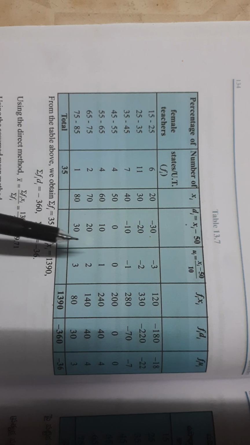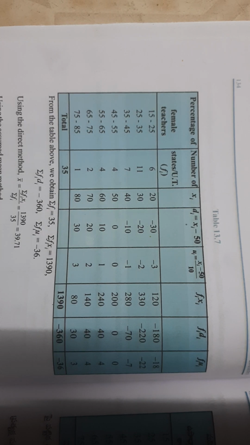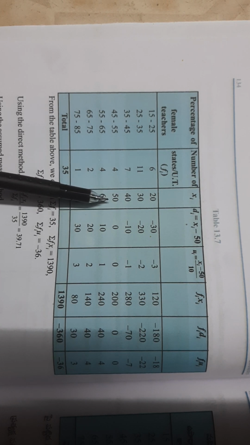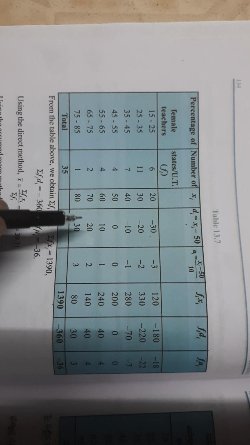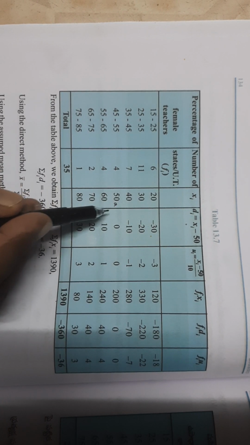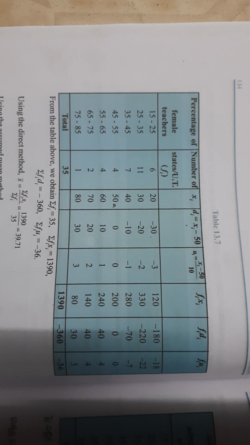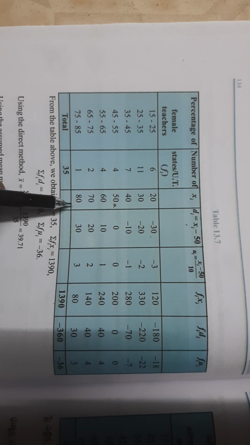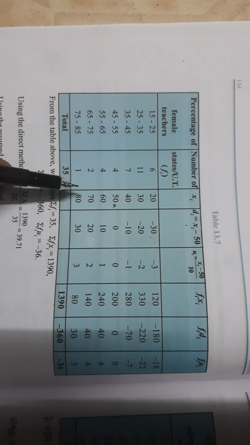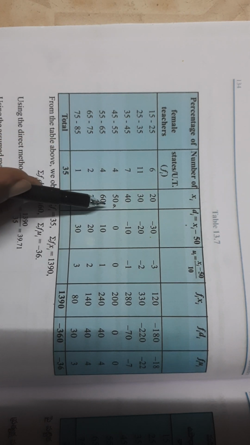Next, the second method is the assumed mean method. Here you take an A. Where should we take A? Generally we take it in the middle. Suppose you want to take it anywhere, no problem. In statistics, downside also you can take, upside also you can take, as the assumed mean. Take A as the mid value or class mark.